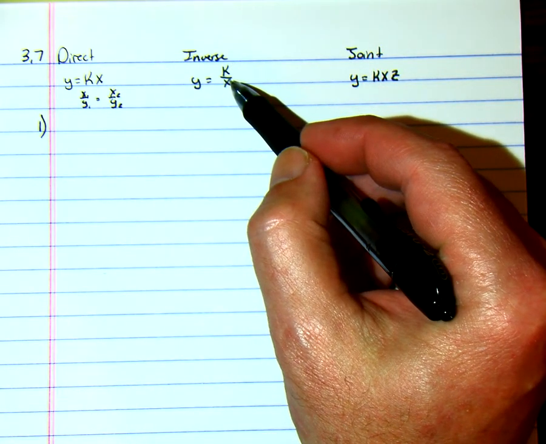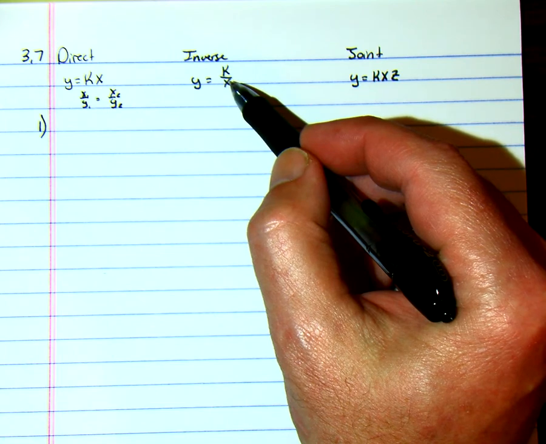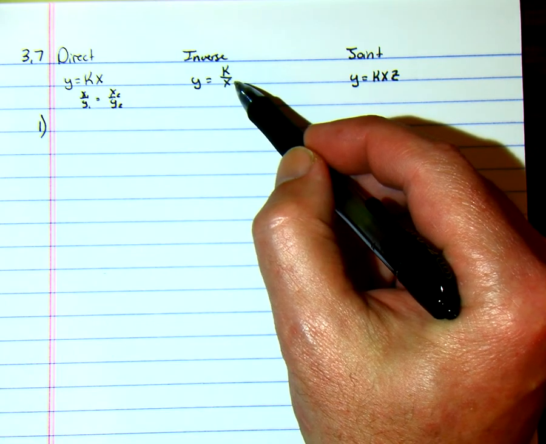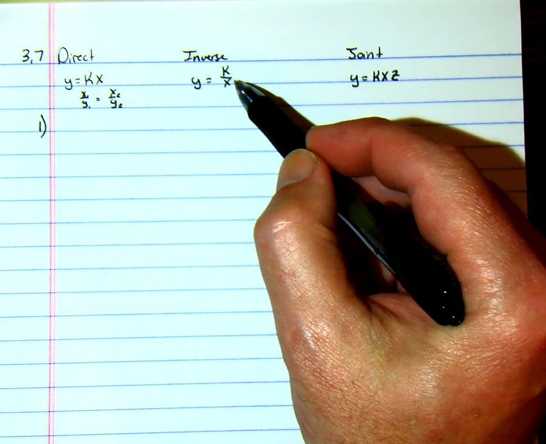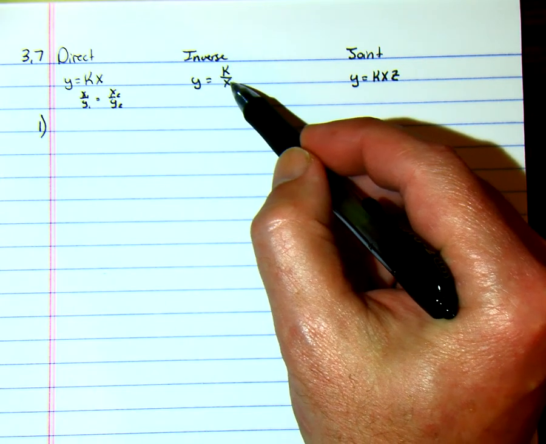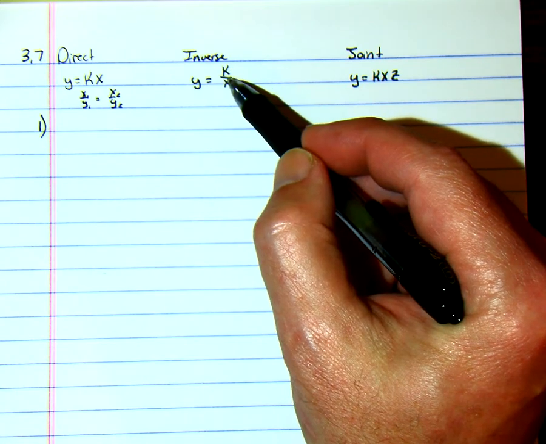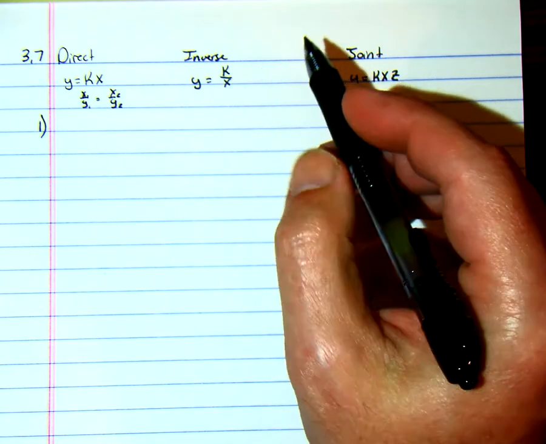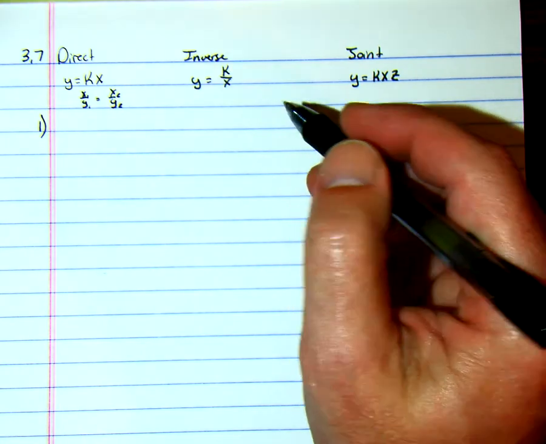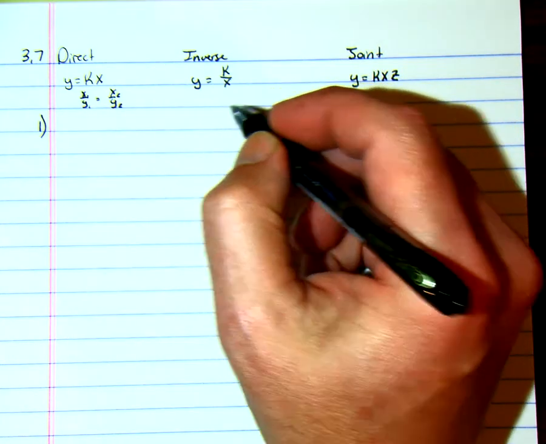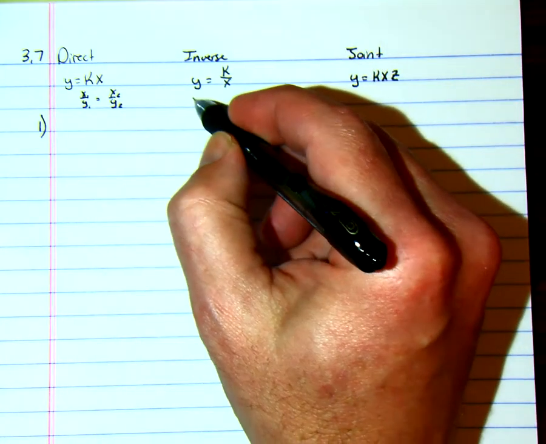Now it's only costing $5 per person. If we divide it 3 ways, now it's only going to cost me $3.33 a person. So as the number of people increased, the price that each person had to contribute decreased. That's an inverse relationship. It also decreases the amount of pizza you get to eat, but that's not what we're after here. We're just talking about the relationship.